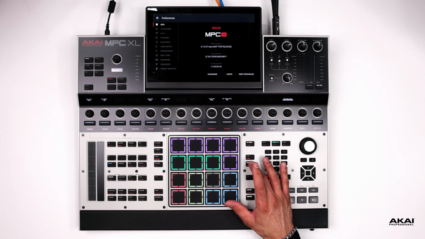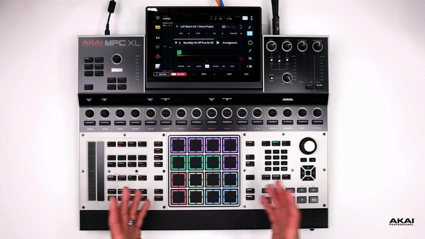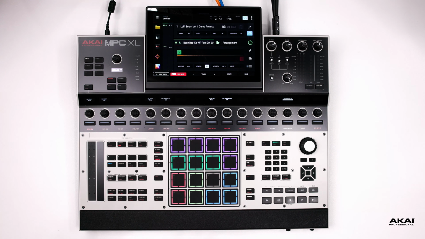At the very bottom, this is again another useful quick key, and it's your main page. This is where you see everything that's going on in your sequence. This is probably the page that I'm working from 90% of the time when I'm building a track.